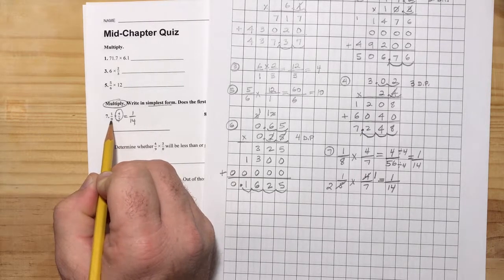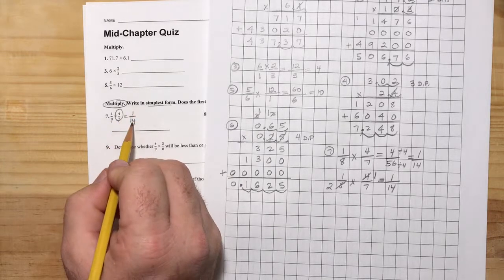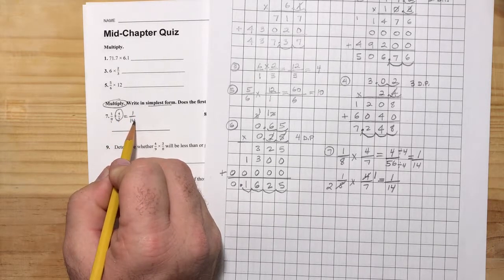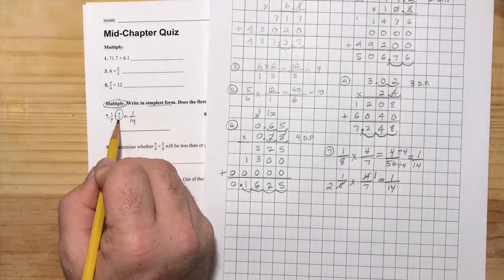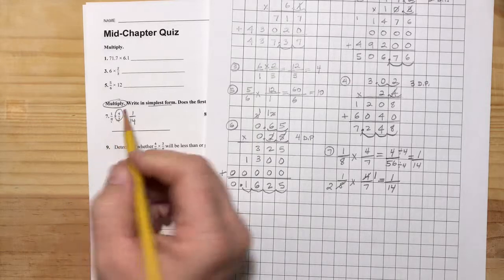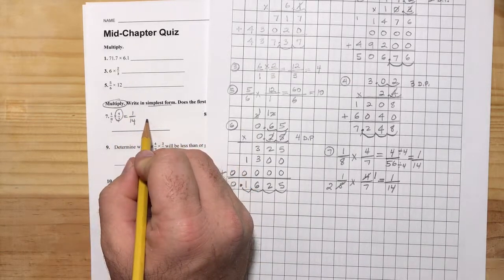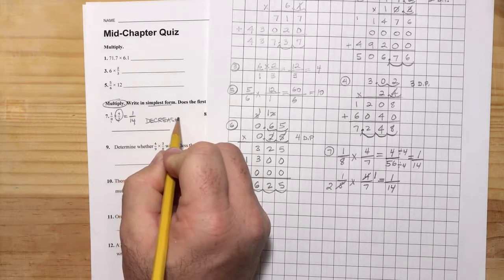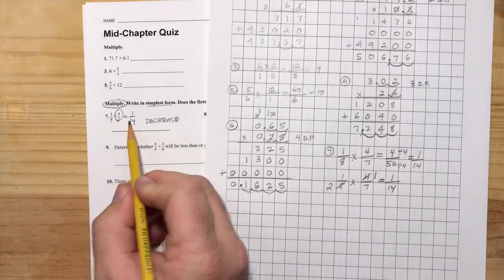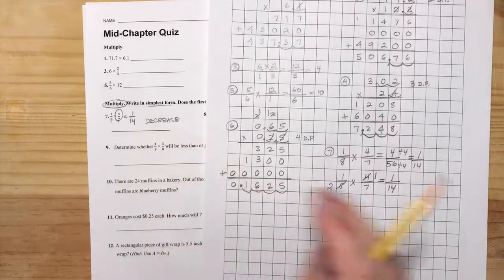So 1/8 times 4/7 equals 1/14, and 1/14 is smaller than 1/8. The reason we know that is because 4/7 is less than 1. So we would have written the word decrease. So there were 2 parts to the answer, 1/14 and decrease.